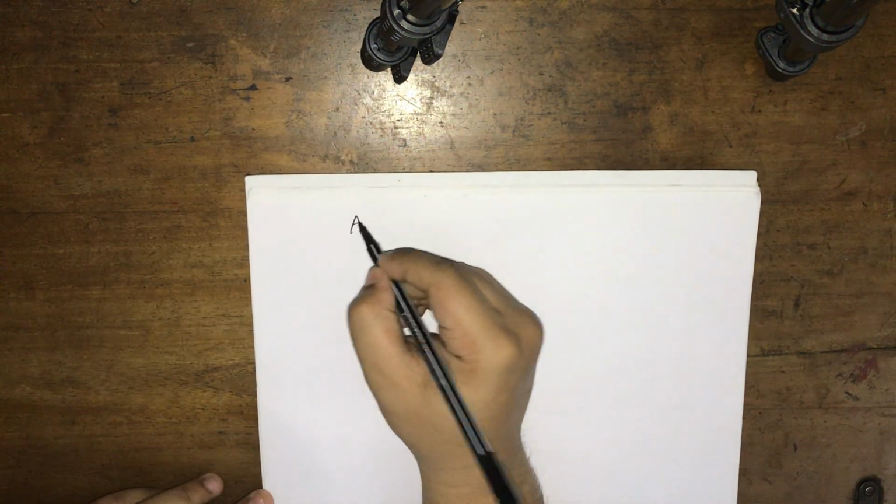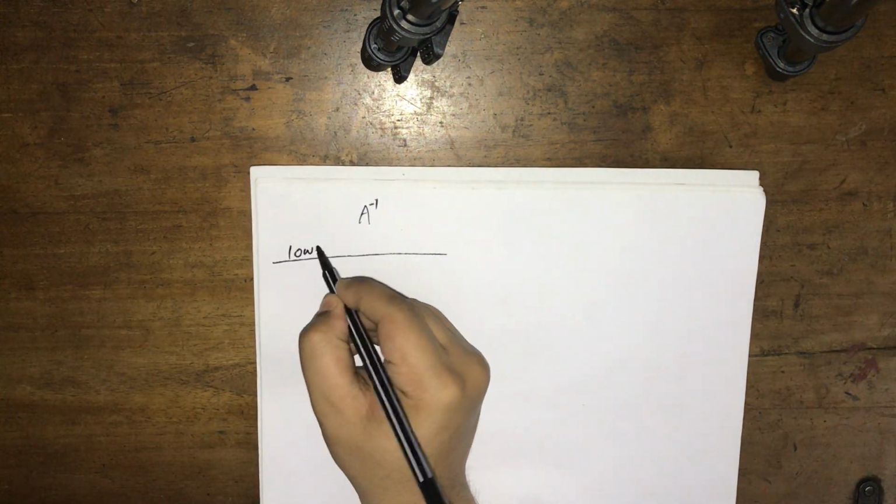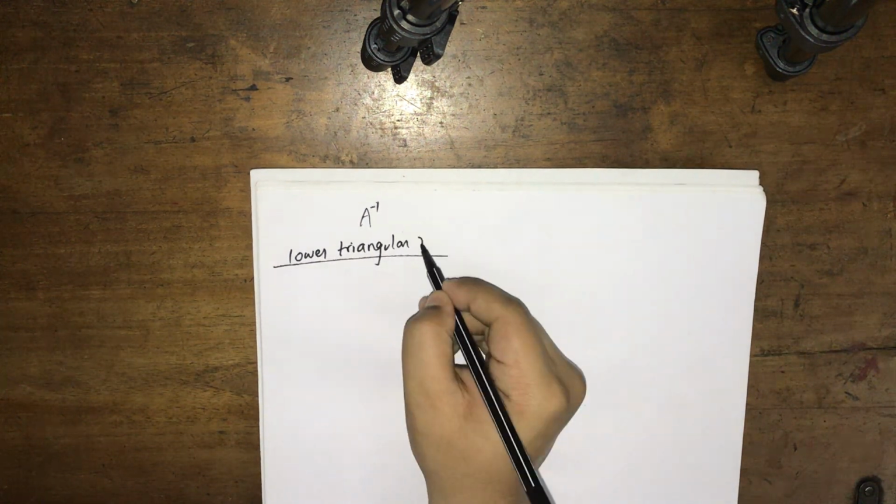So rather than having to rely on the exact solution to A inverse, we're going to use something called lower triangular matrix or upper triangular matrix. So let's see the lower triangular matrix first.